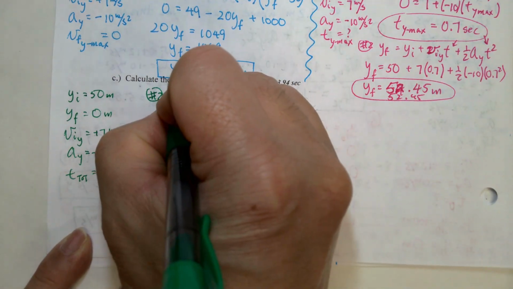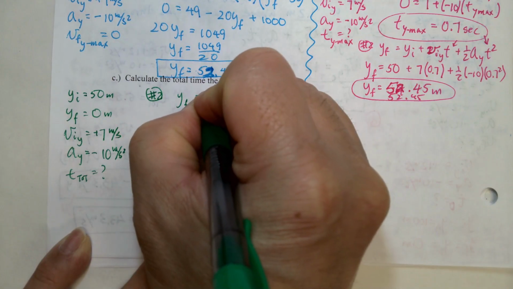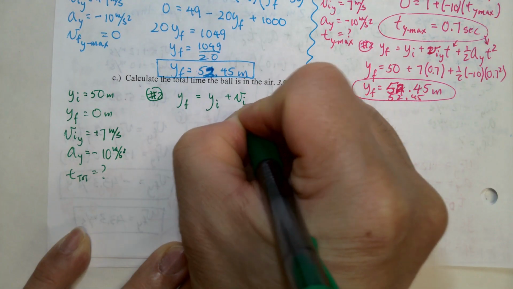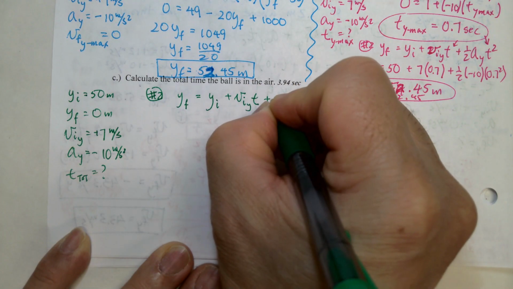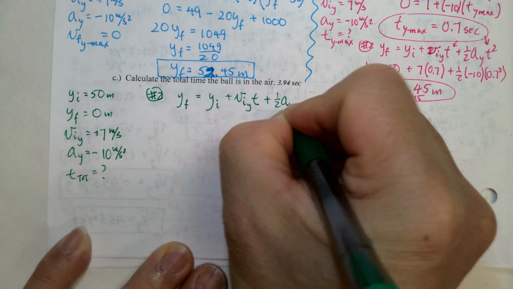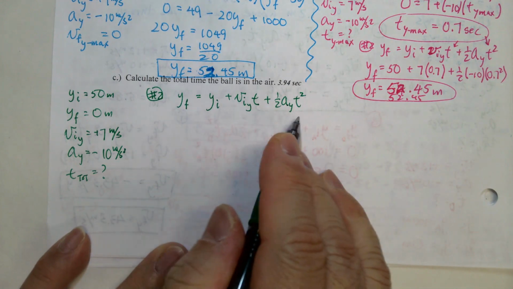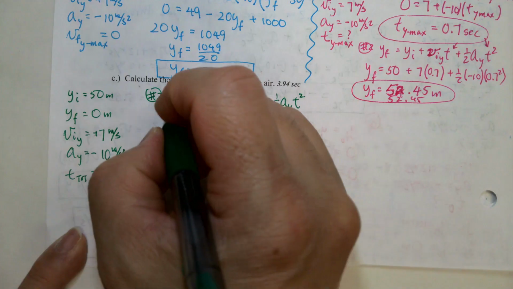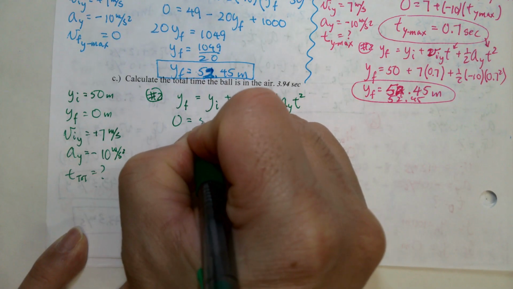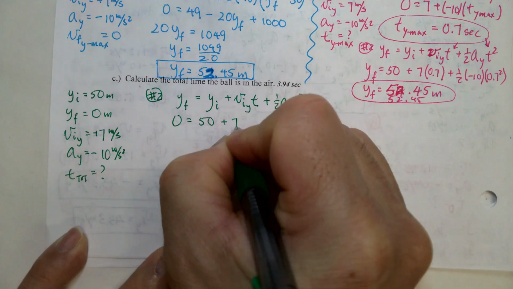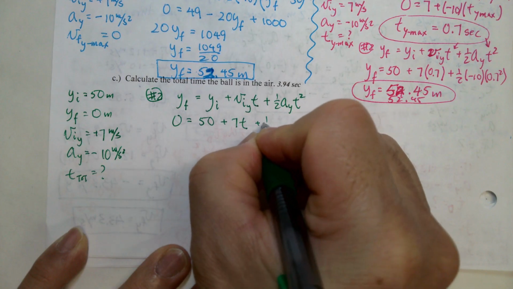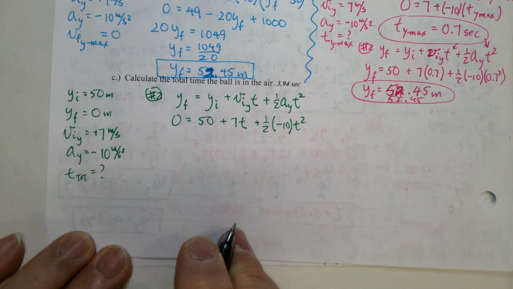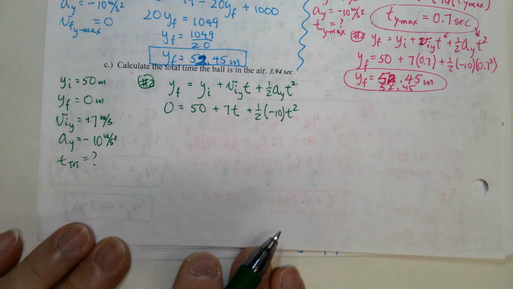So here, your y final is equal to your y initial plus VIY t plus 1/2 a sub y t squared. Now this time and this time are t total. So if I plug everything in, 0 is equal to 50 plus 7t plus 1/2 times negative 10 times t squared. It looks like a quadratic equation here.